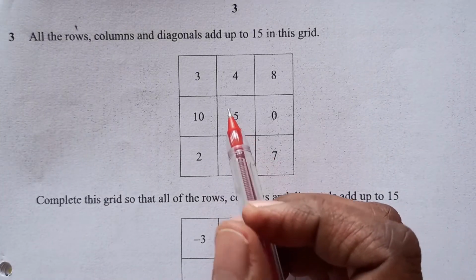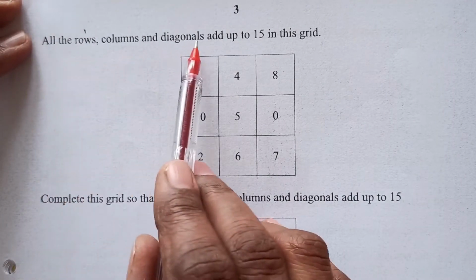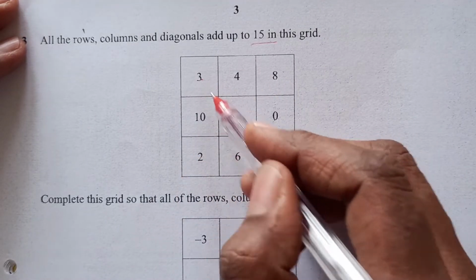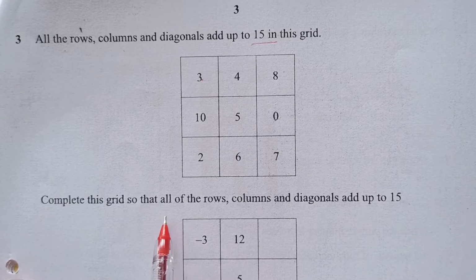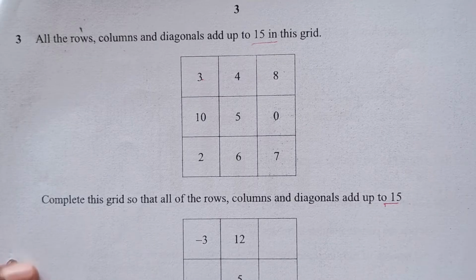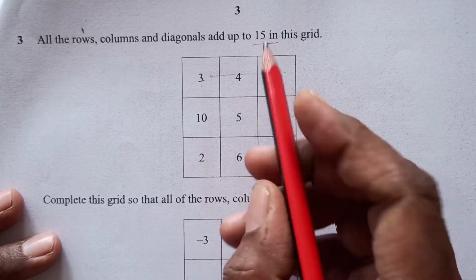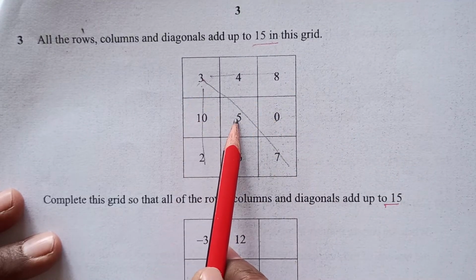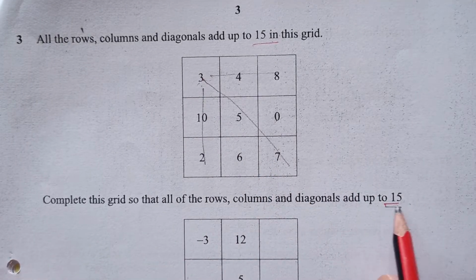Number 3. All the rows, columns and diagonals add up to 15. Rows, columns, diagonals, they all add up to 15. Complete this grid so that all the rows, columns and diagonals add up to 15 again. Now this one, if you see here this way, 3 plus 4, 7 plus 8, 15. Here 15, and diagonally is 5 plus 3, 8, 7, 15. So now complete this grid to add up to 15 again.